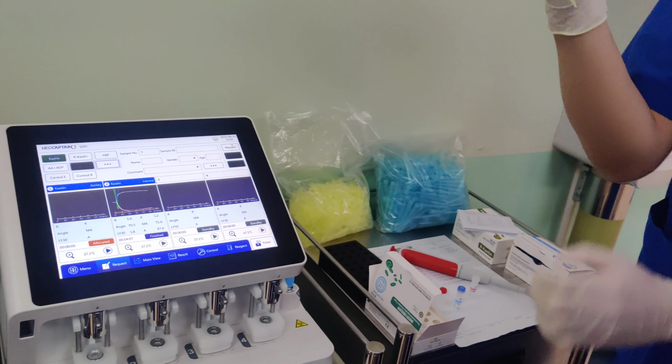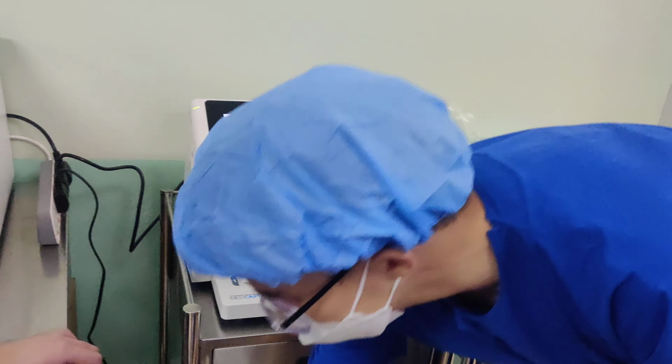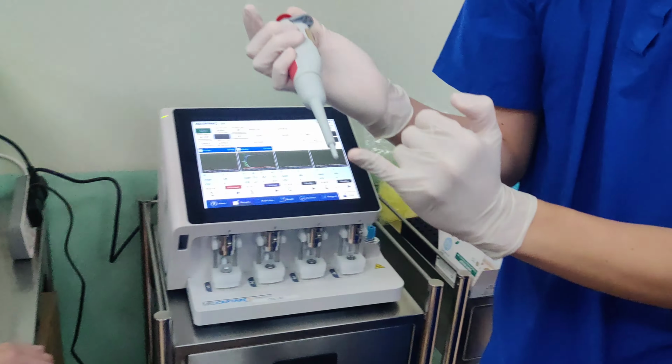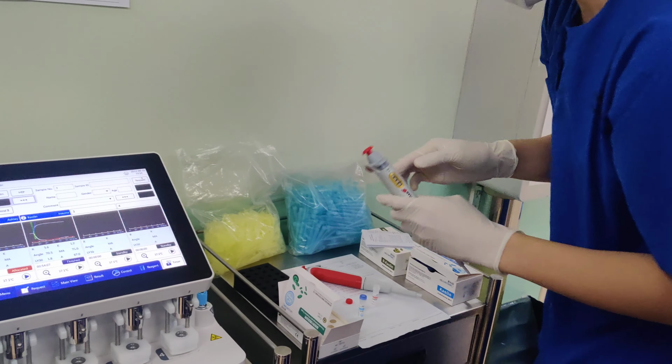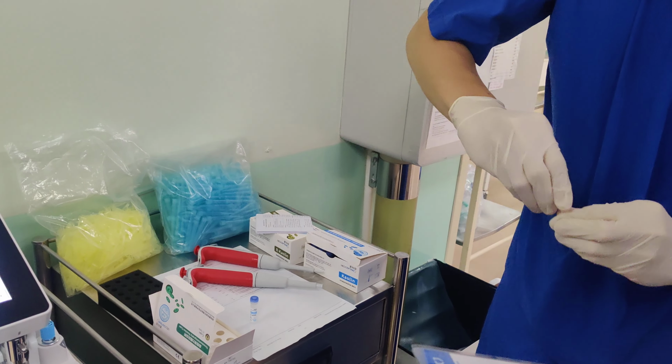Okay, so this one, how to eject after we use? Click this one here. So just eject out. So this thing will have to clean. Okay. Next step will involve the blood already.